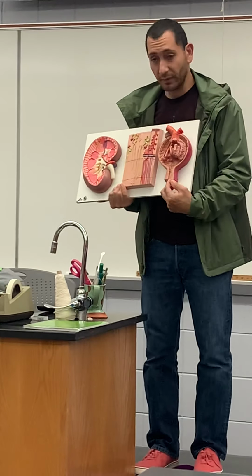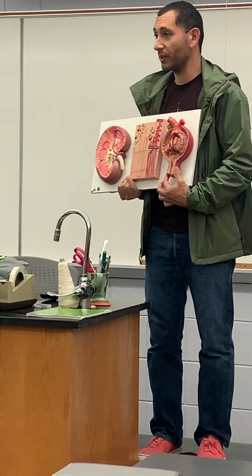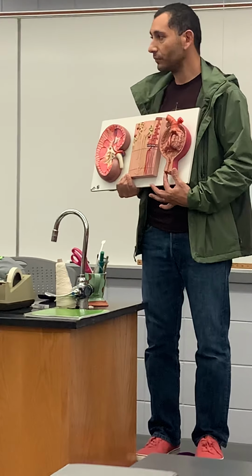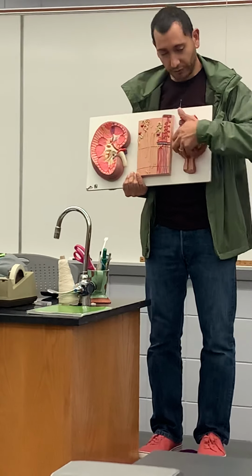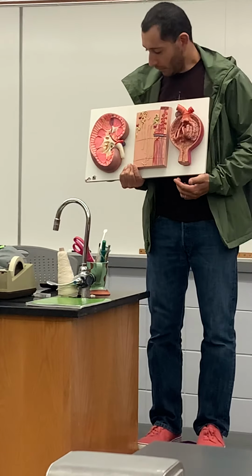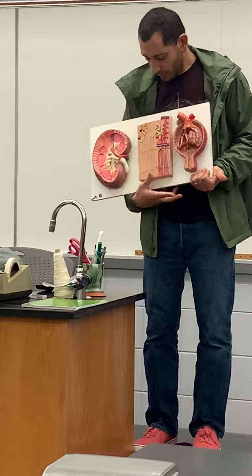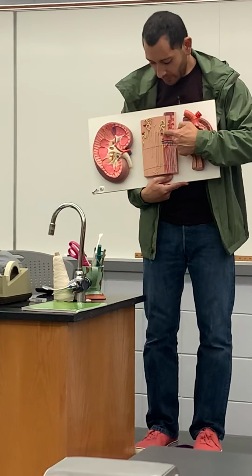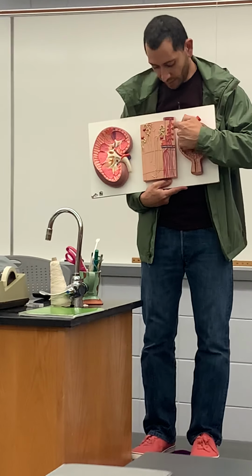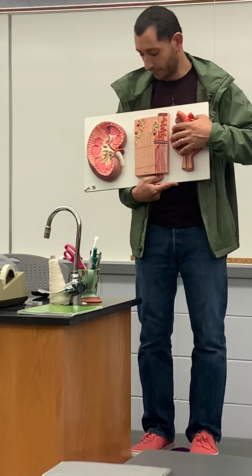And this is the beginning of the PCT. Here's the filter, the filter would be in here. These little tomatoes here, these are the renal corpuscle.